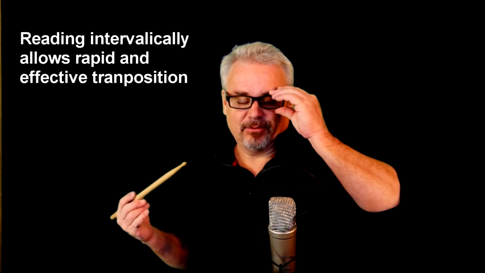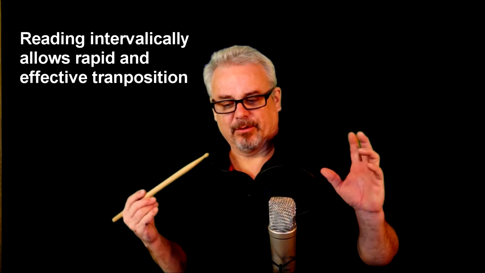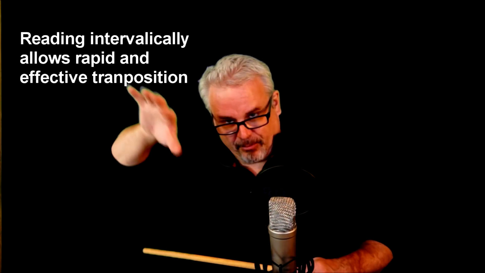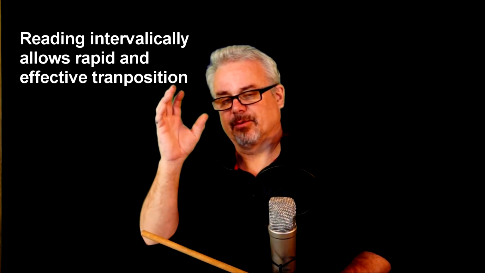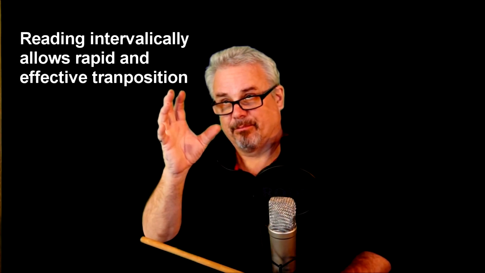And good musicians read intervallically. It means that when we're exposed to different clefs, it doesn't really matter because we can see the shape, the contour, if you will, of the line, and you begin to read based on that most basic idea that music looks like it sounds. And because music looks like it sounds, it's easy to read, provided you give yourself this idea at the beginning of, I'm going to be aware of the distance between notes.